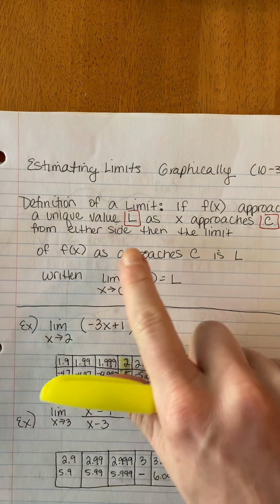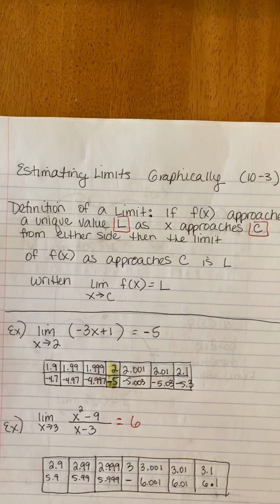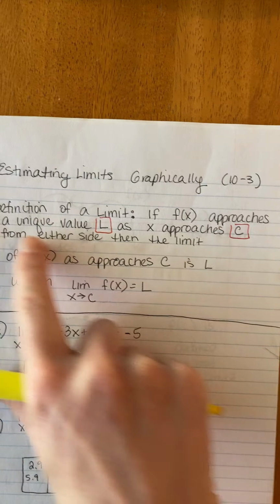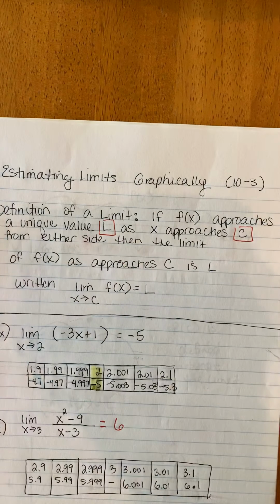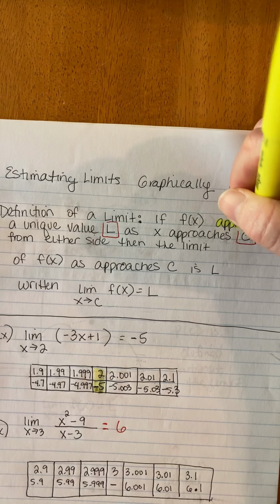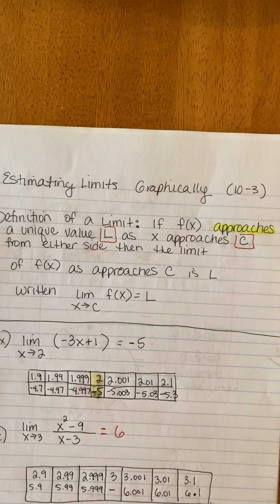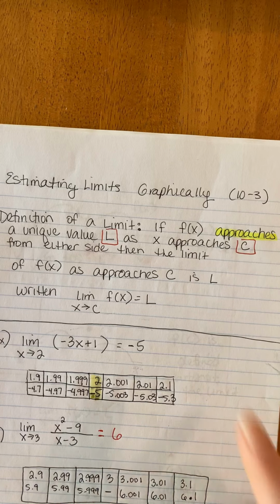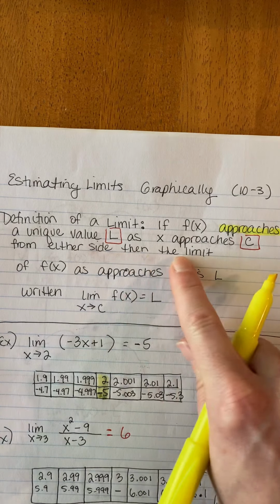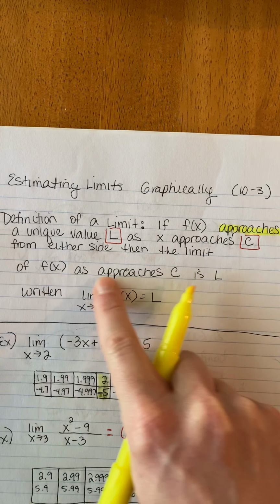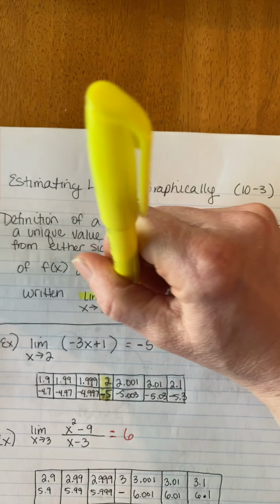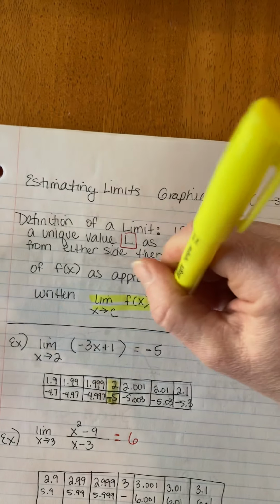The definition of a limit is: if f of x approaches a unique value L, and the key word here is approaches, meaning it may or may not actually get there, as x approaches c from either side, then the limit of f of x as x approaches c is L. And the way that we're going to write that is this.